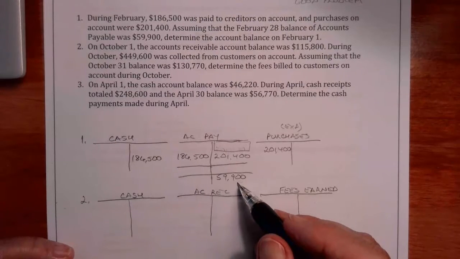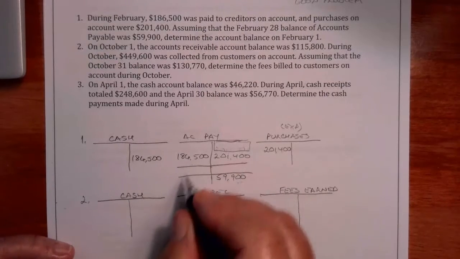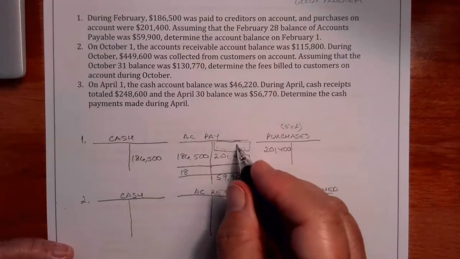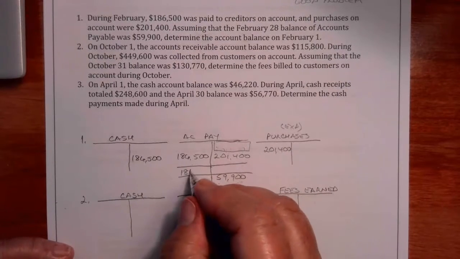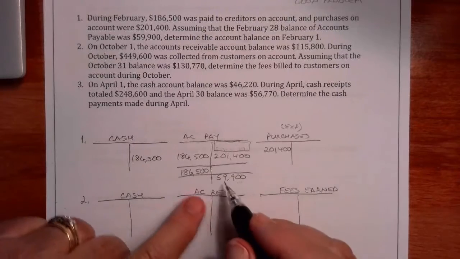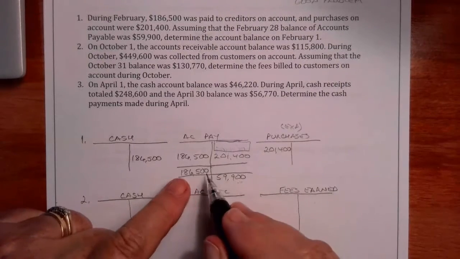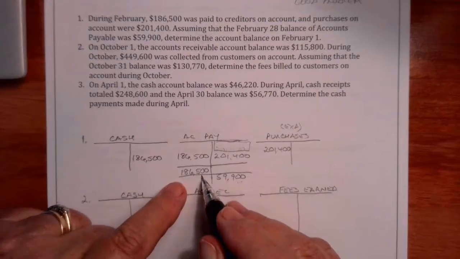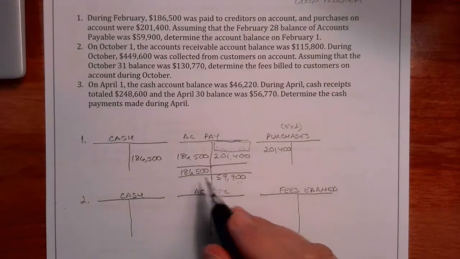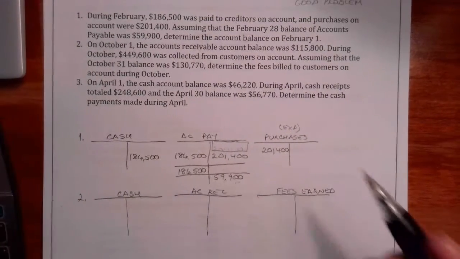The February 28th balance was 59.9, the end of the month. I know that this is 186.5 on the debit side. So if this is 59.9 and the debit side is 186.5, what would this total have to be? It would be 186.5 plus 59.9.